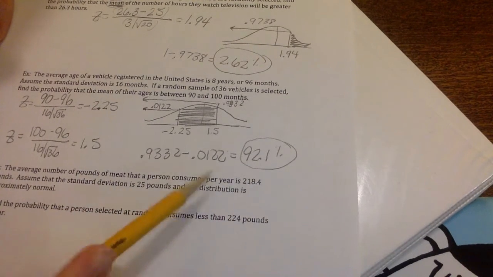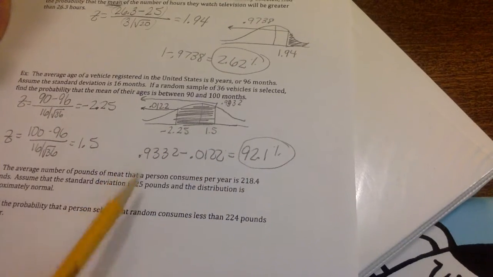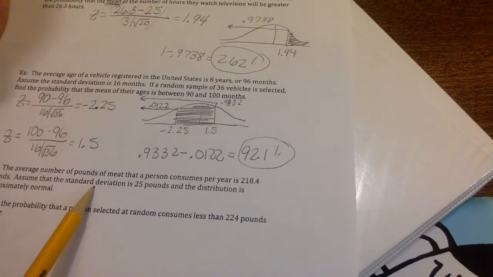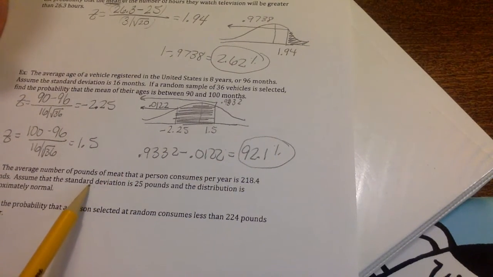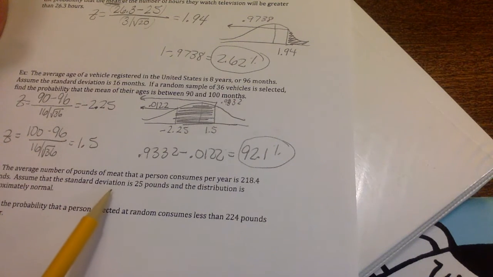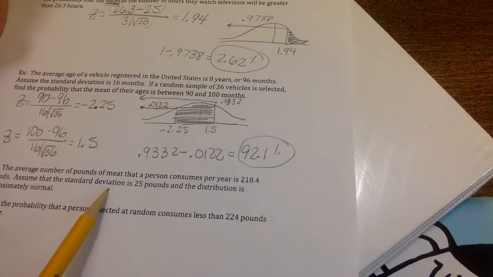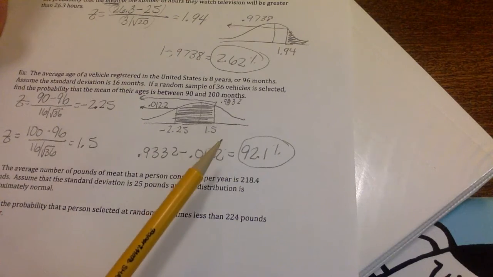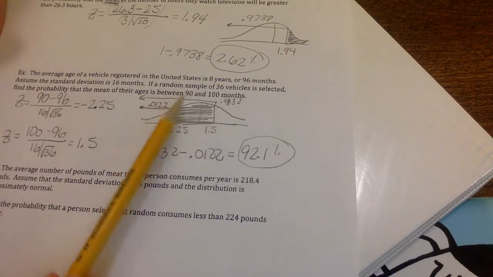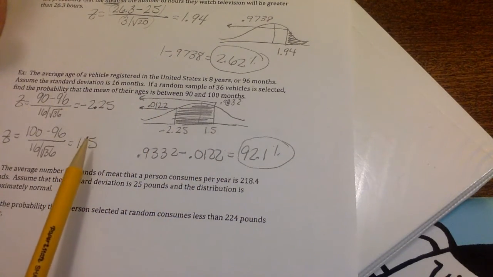And again, this is a really high percentage because your z-scores are so big. And again, that's because we're finding the mean of 36 different vehicles. So it would be a lot less likely to find one car between 90 and 100, but the fact that we're finding the average or the mean of 36 cars, it's going to make it a lot more likely.